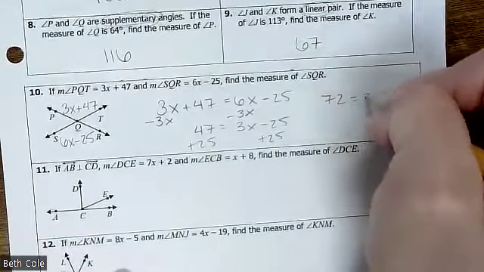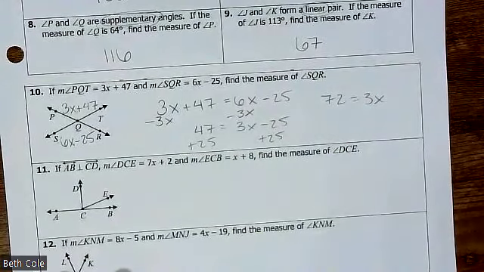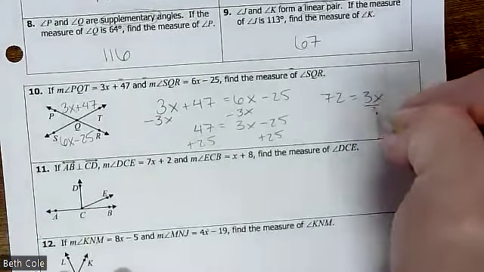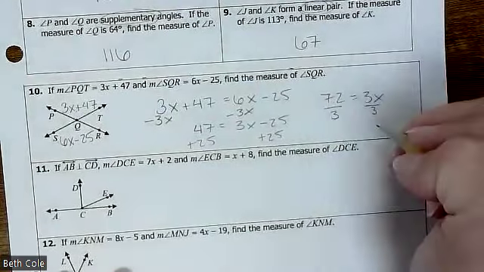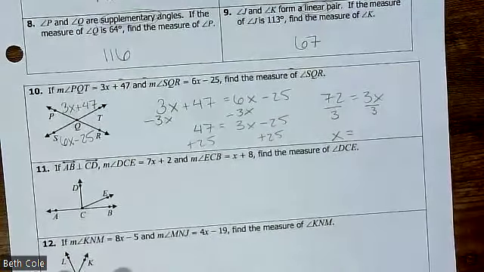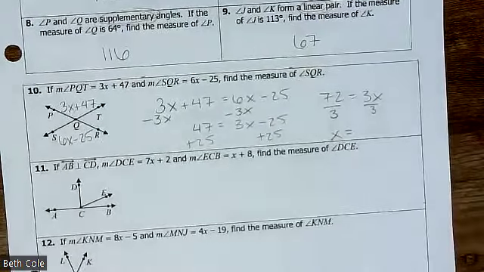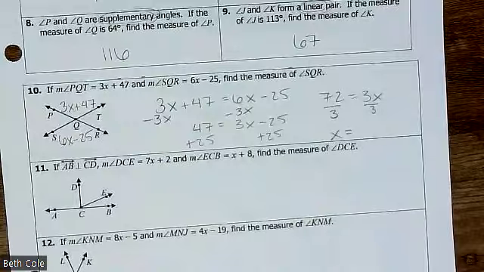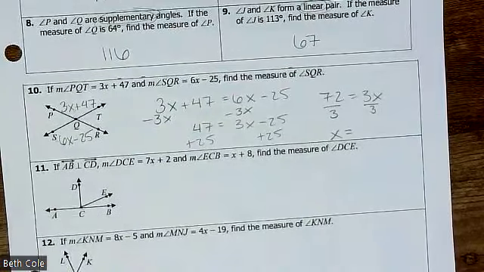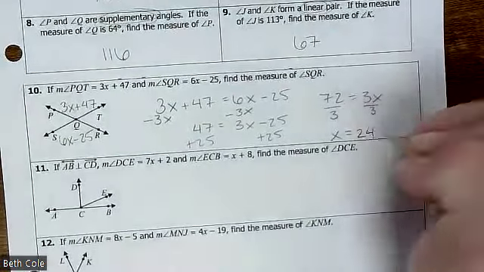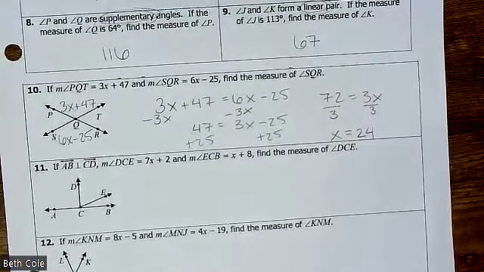72 equals 3x. And then your last step, divide by 3. So what's x? Do you know that one? It's 24. That's what I wanted to say, but I don't like to mess up in front of the whole group, so I'm typing it in.